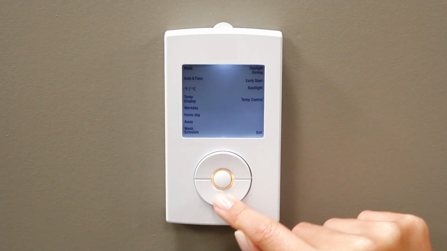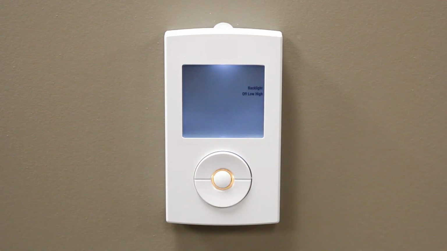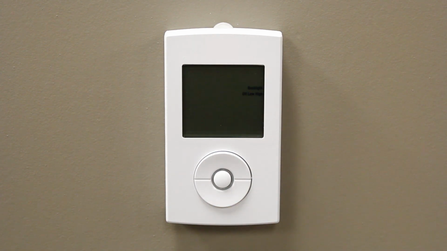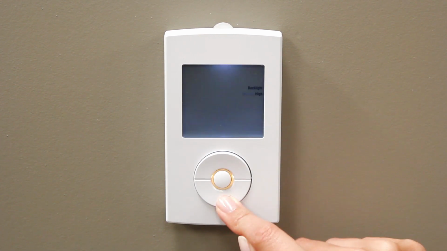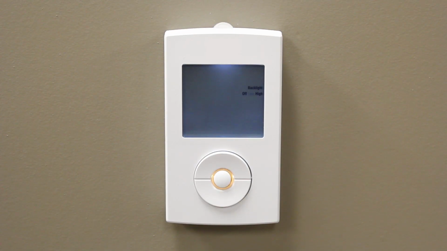Backlight. The thermostat has 3 backlight settings. In the off setting, the backlight is activated for 12 seconds when a button is pressed. In the low setting, the screen is permanently backlit at low intensity. In the high setting, the screen is permanently backlit at high intensity.